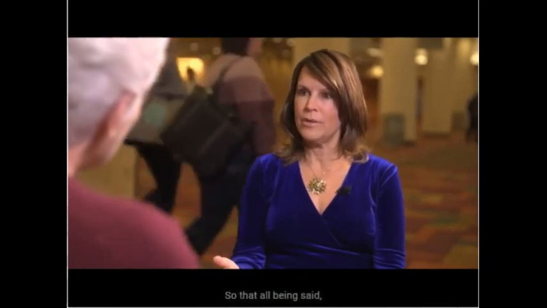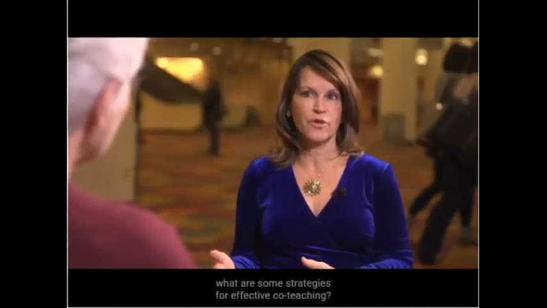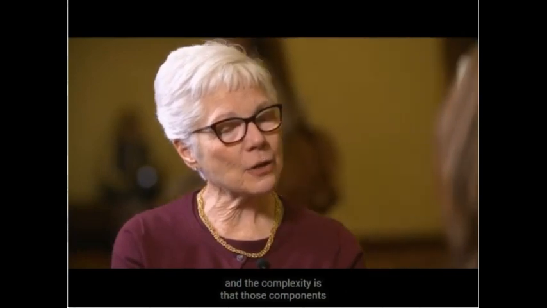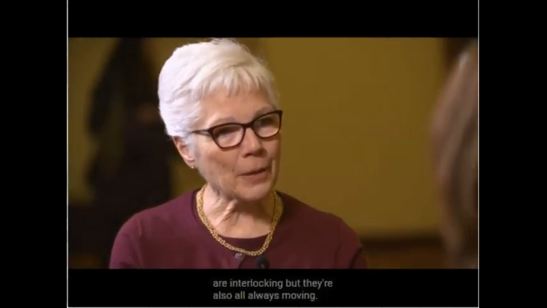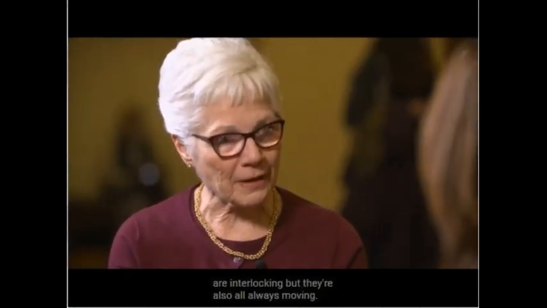Sure. So that all being said, then what are some strategies for effective co-teaching? Yeah. And that's the companion, of course, to the first question. And when I think about co-teaching, I would say that there are a number of critical components. And the complexity is that those components are interlocking, but they're also always moving.